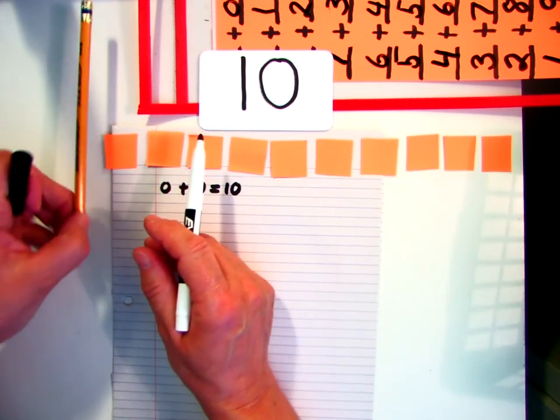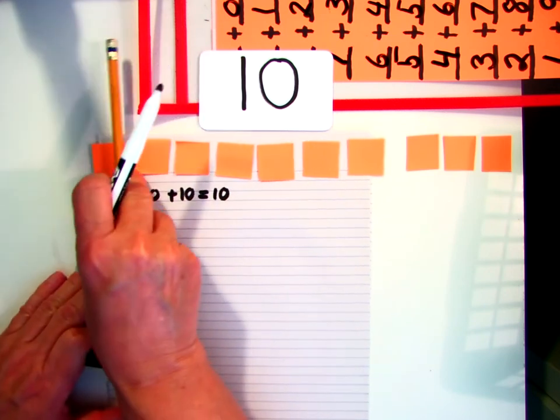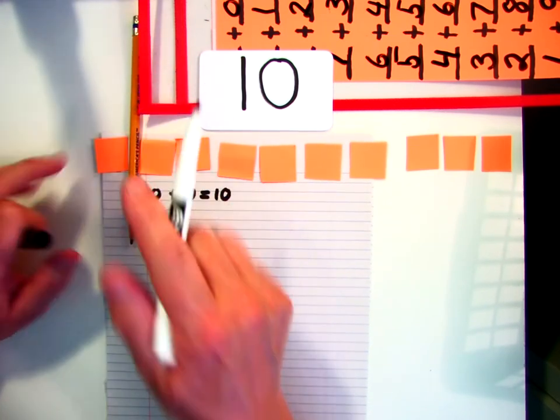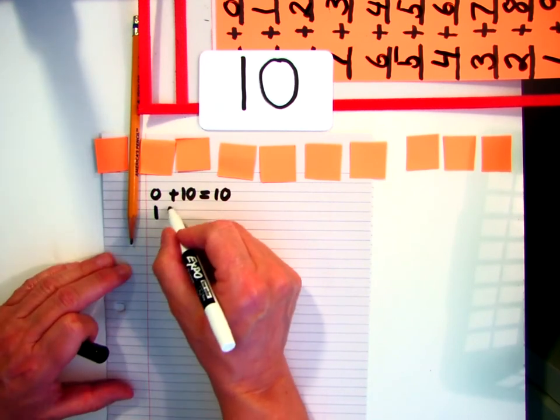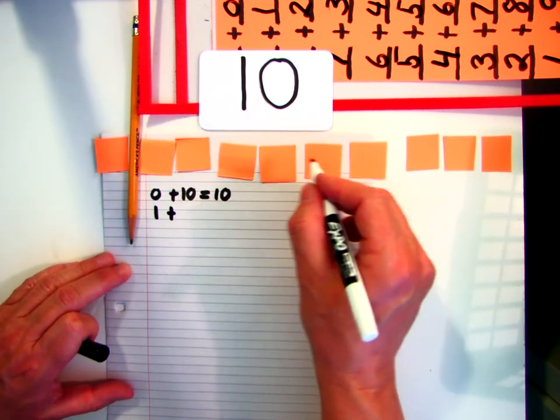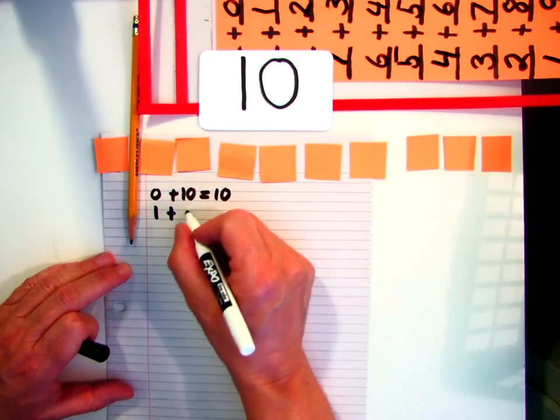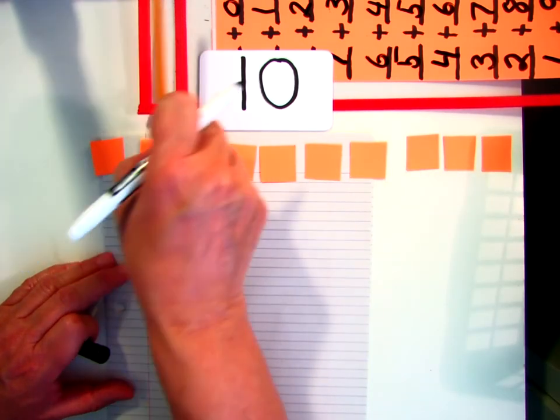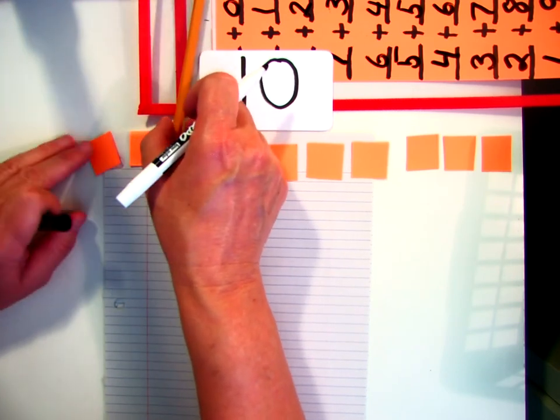Now I'm going to move my separation, my divider, break apart stick, 1 over. Now I have 1 square on one side, plus 9 on the other, equals 10.